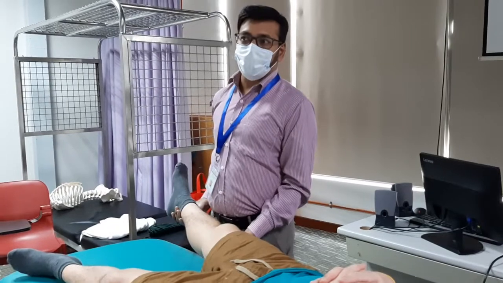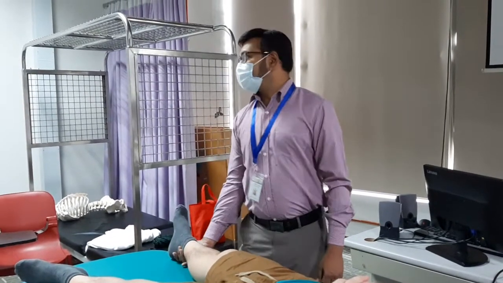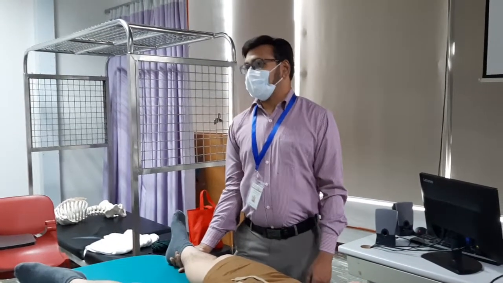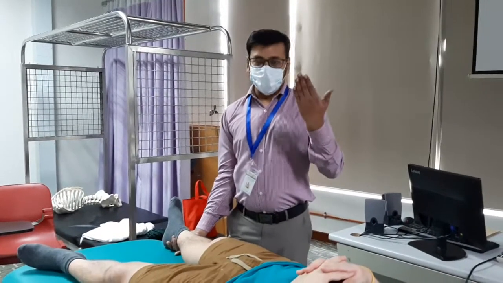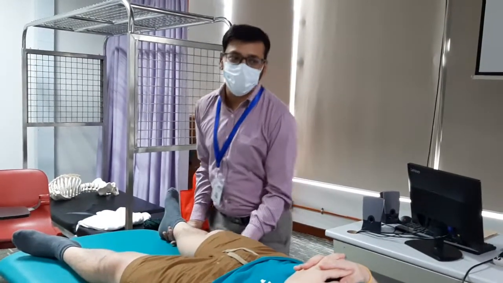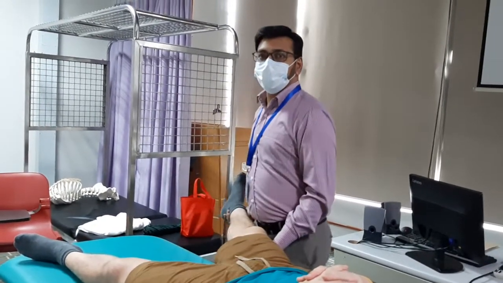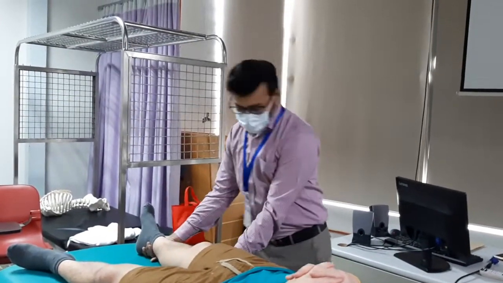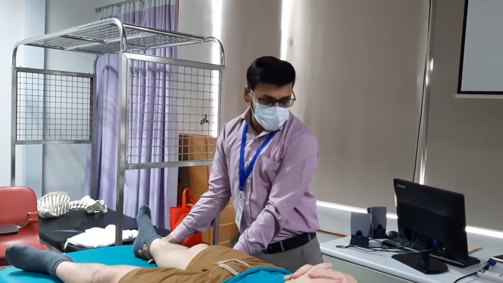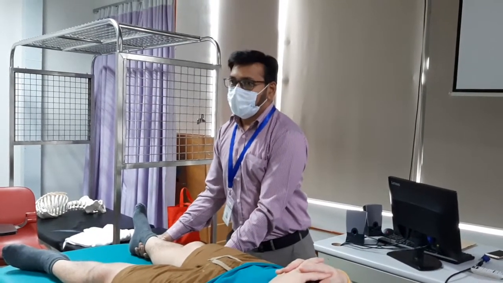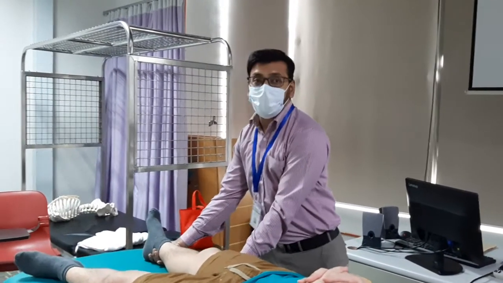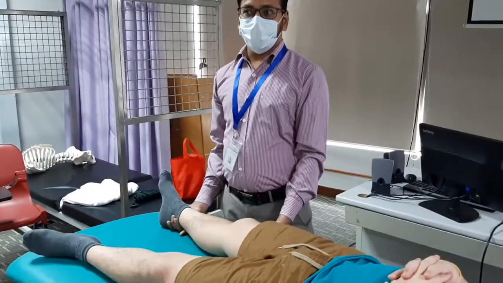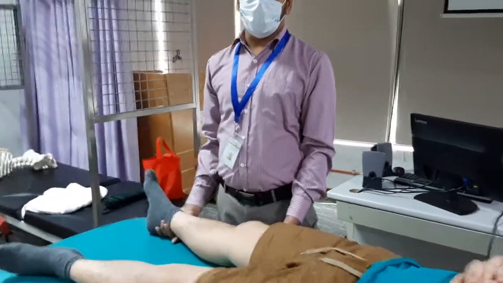Which hand am I going to move? Yeah, distal. This is for support. That's it. This is for support, and this is going to move. Okay, and you have to select a position in a diagonal way. You have to make yourself clear. And what is the normal range of motion for the hip abduction?